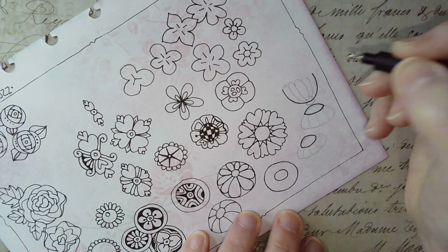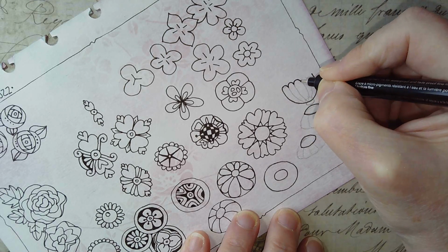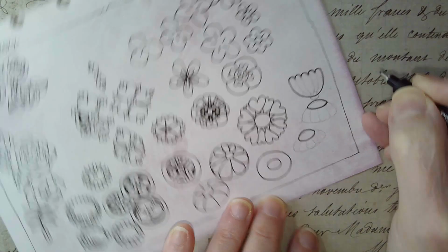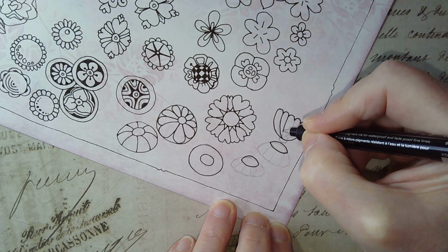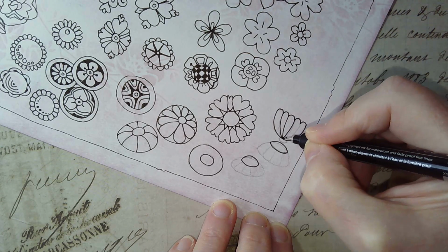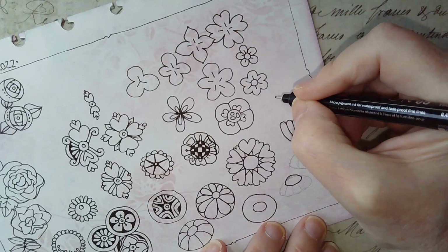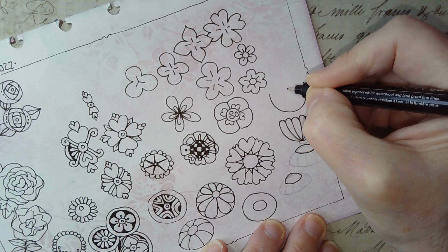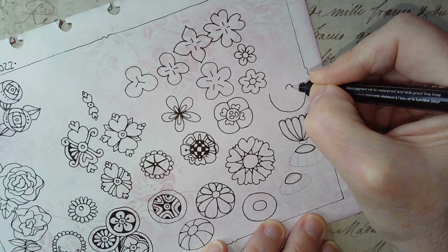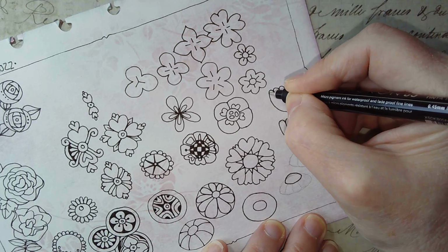The basic shapes of the flowers, and over the top I've got my little patterns like this. You could pop these in, one from each of those sections, if you did an even number of them. So let's have a look. 1, 2, 3, 1, 2, 3.